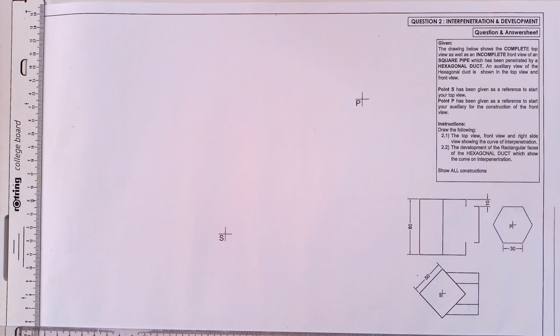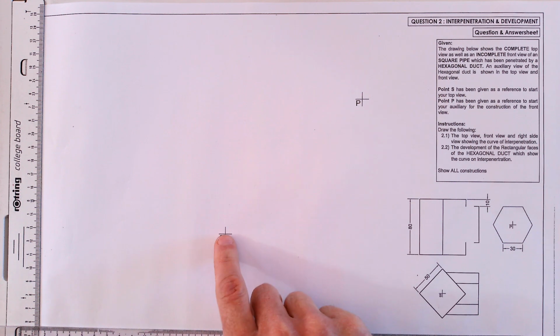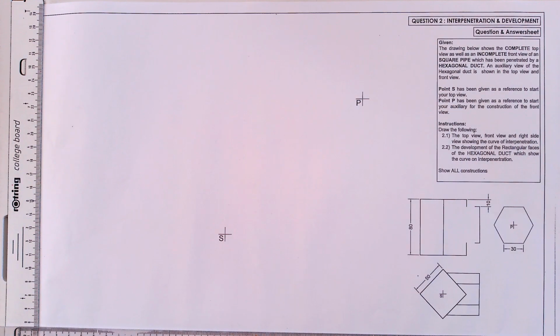Right, so what is given? Point S has been given as a reference to start the top view, and then point P has been given as a reference to start the auxiliary view for the front view.